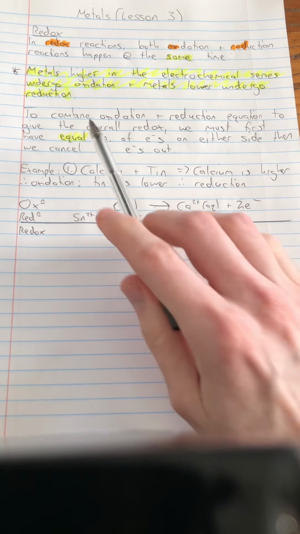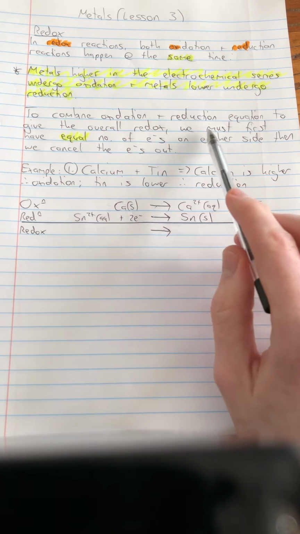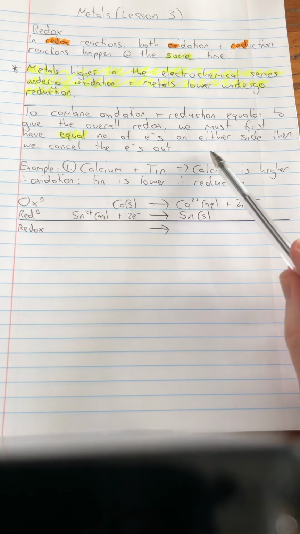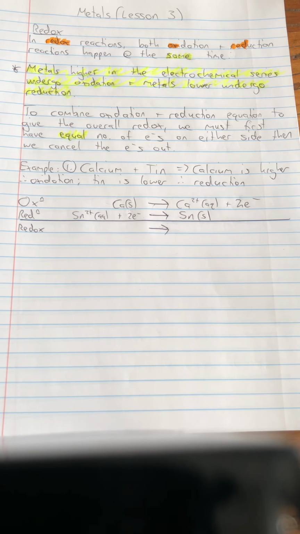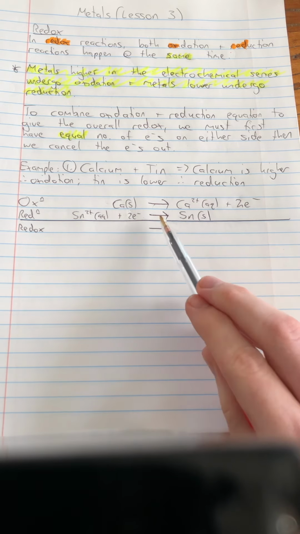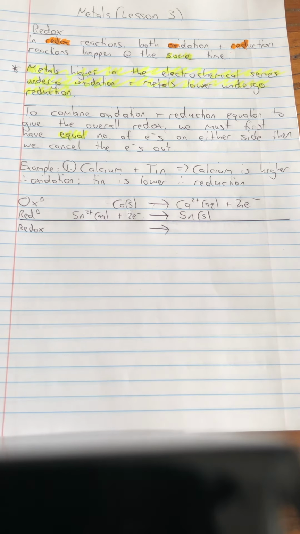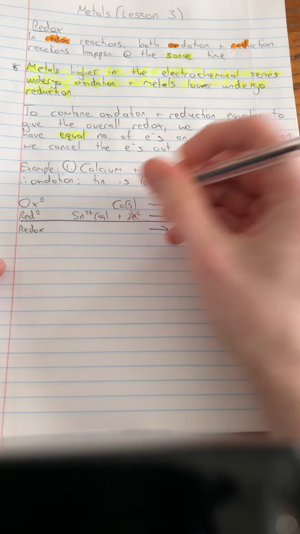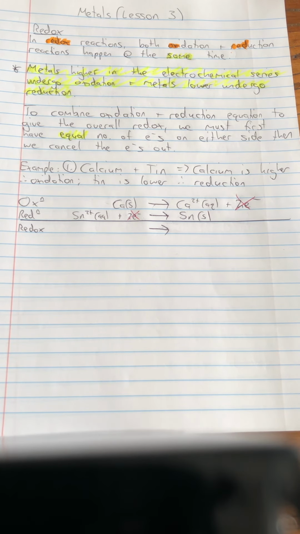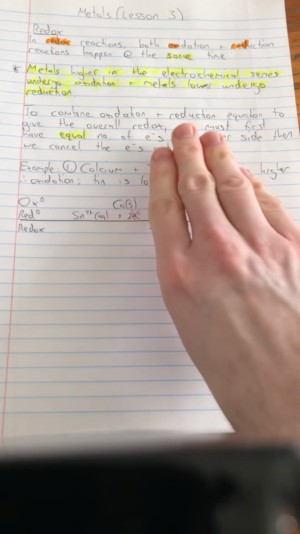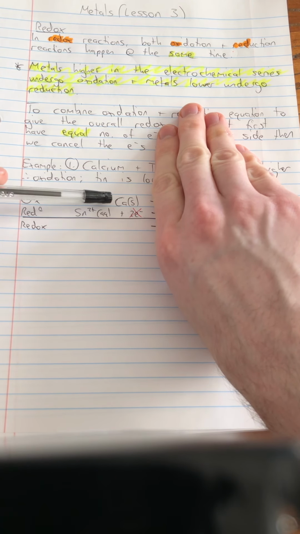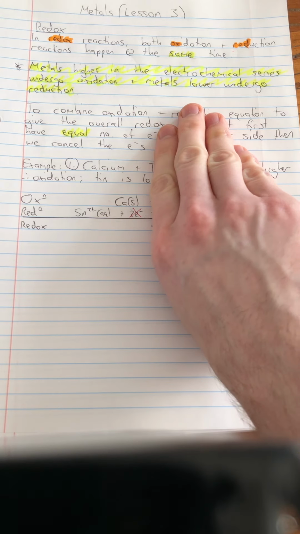Now remember what we said up here, to combine oxidation and reduction, we must first have an equal number of electrons and then cancel them out. On the right side we've got 2 electrons, on the left side we've got 2 electrons, so they're equal, so we can cancel the electrons out. Now if we look at the left hand side, we've got calcium solid and Sn2 plus aqueous.